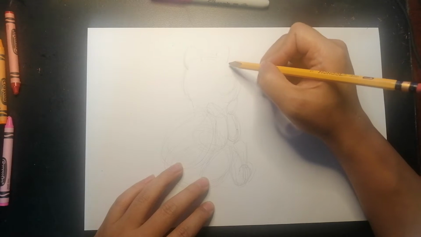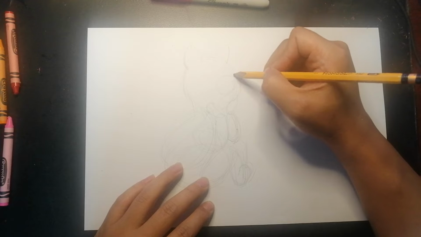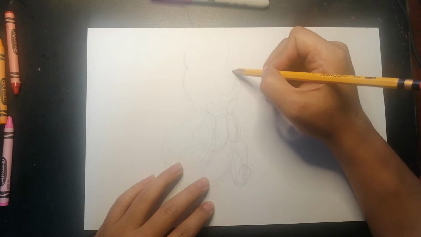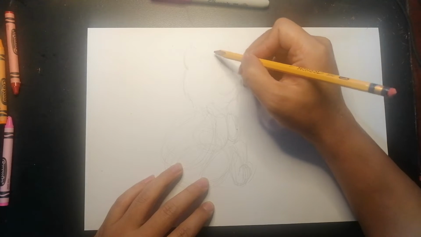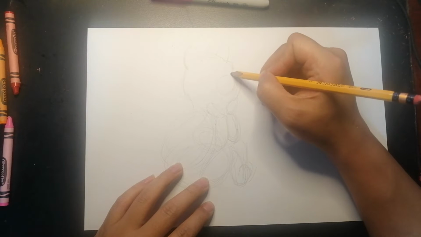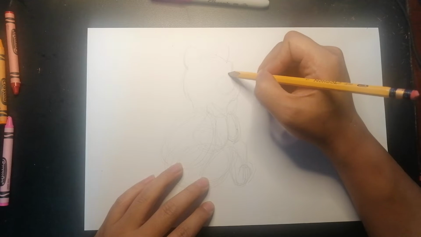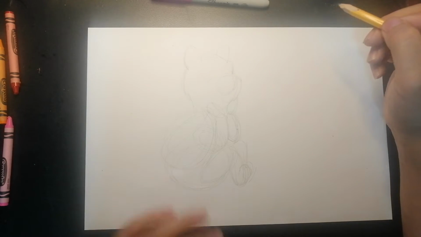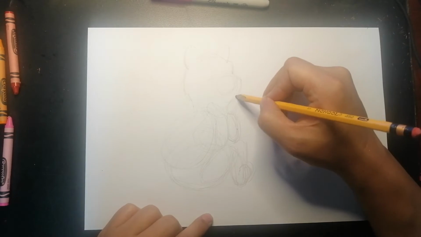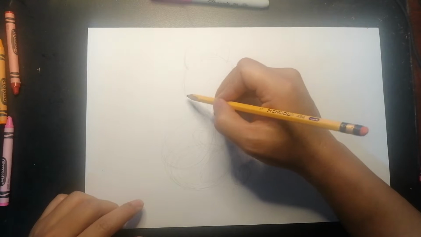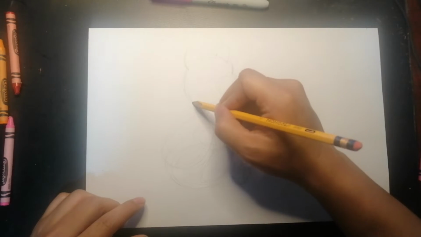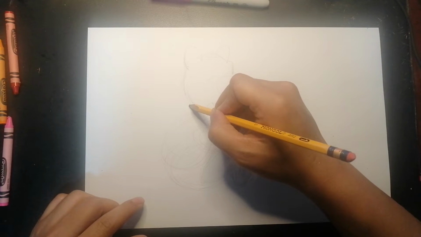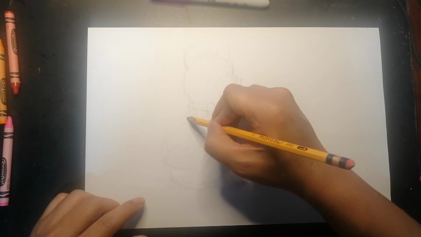Okay, and then of course since maglalagay tayo ng eyes dito, i-defer natin dito yung lines na circle kasi meron siyang eyeline. So that will be the eyes. And then yung damit.